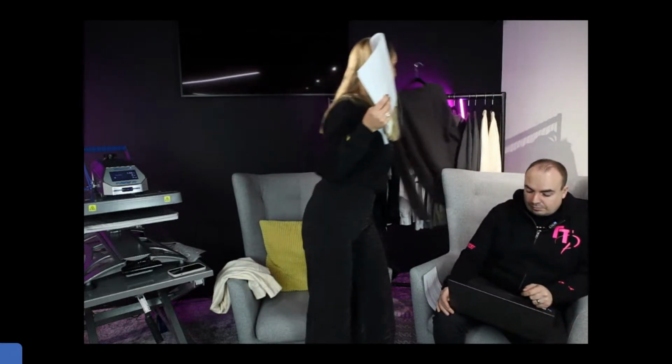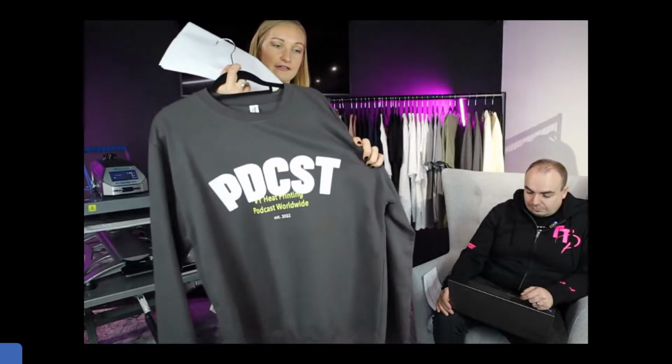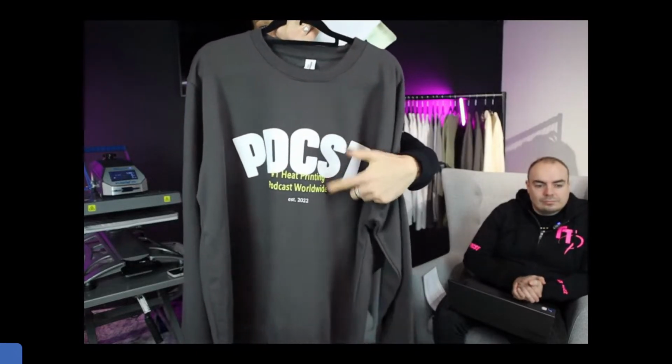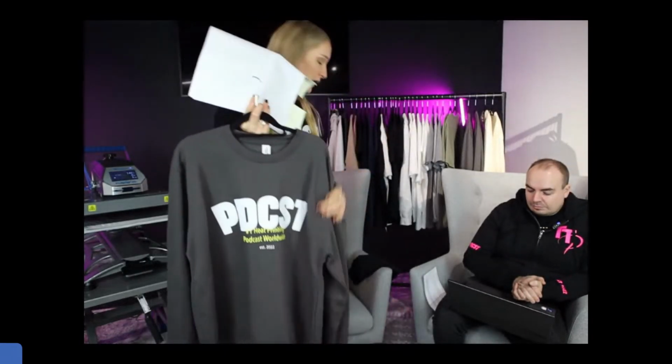So the reason that we used both of these transfer products is because we had 2 different design types. So screen printed heat transfers are, I think I have one here, sorry, I'm just going to grab this one. So screen printed heat transfers are designs with between 1 and 5 colors in them. So as you can see here, we've just got the plain white and the yellow. So this was a 2-color print, and we ordered these with screen.